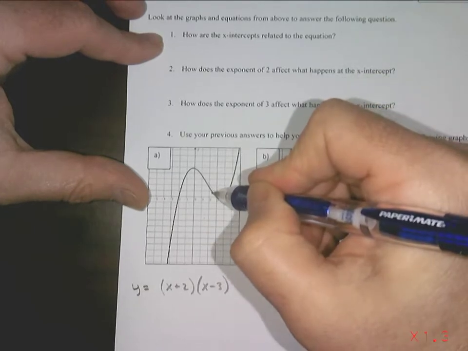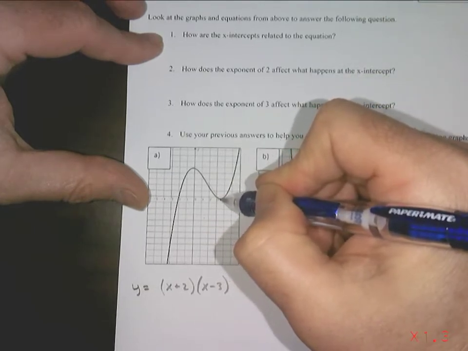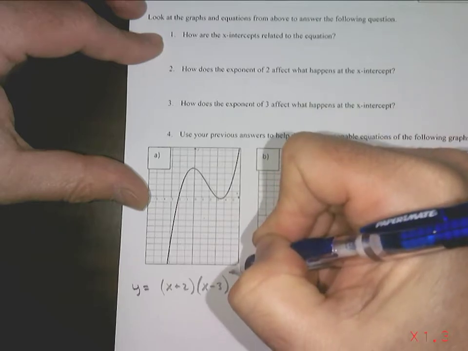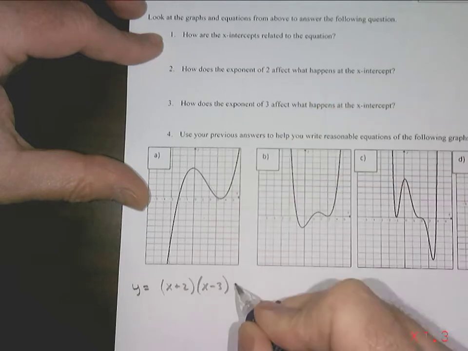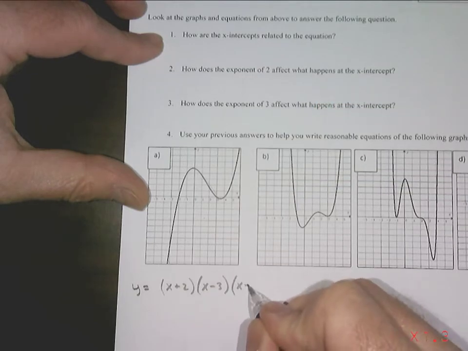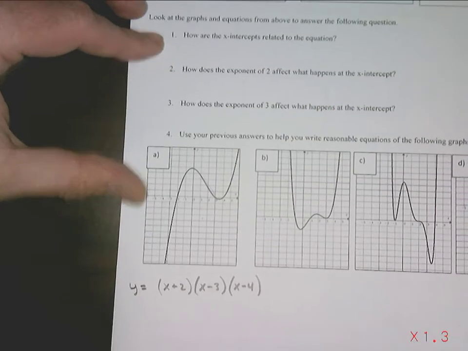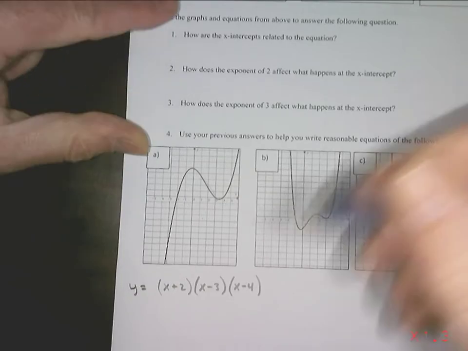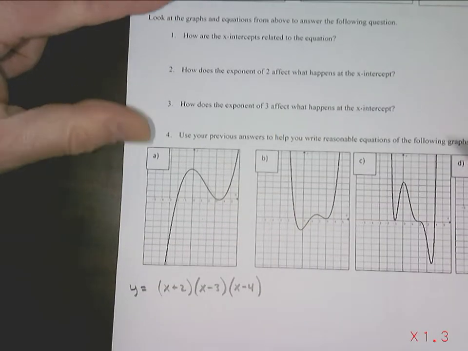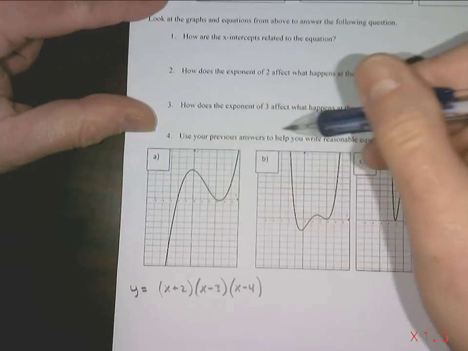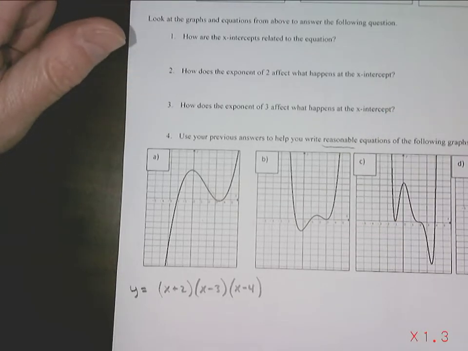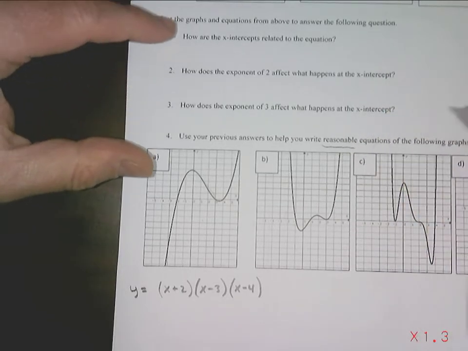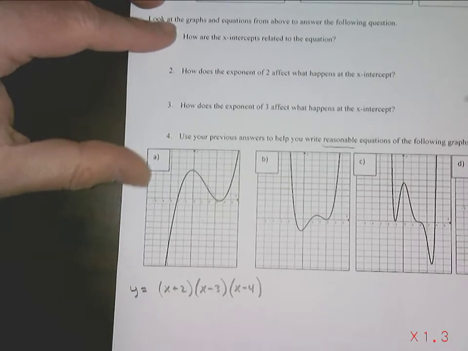And since the graph's going straight through it, even though you can barely tell, the exponent is a 1. And then it turns and it heads back up and it crosses there at positive 4. And because it crosses at positive 4, we need x minus 4. And that is that graph. That's that equation right there. That's all we need to do. Use your previous answers to help you write equations. It says reasonable equations, and I'll get into that on the next topic, but we don't have to worry about why the word reasonable is there today.